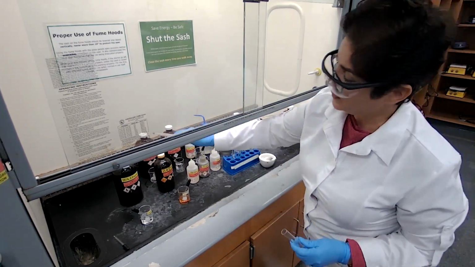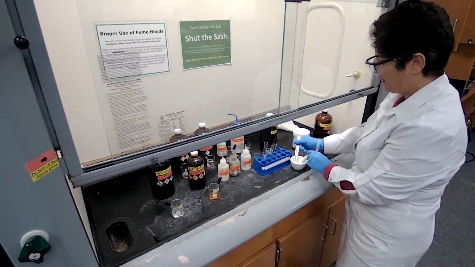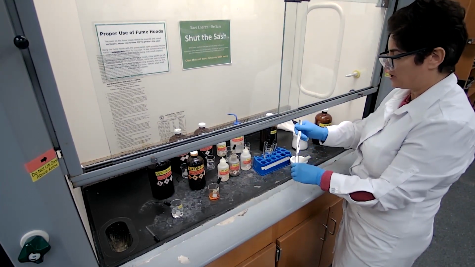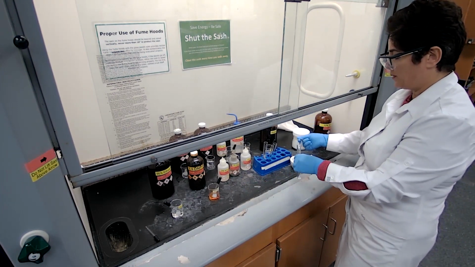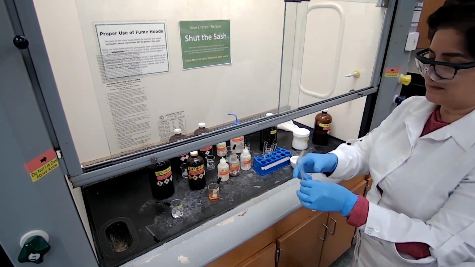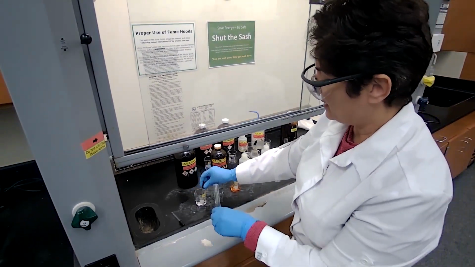To test for ketone or aldehyde, we are using 2,4-dinitrophenylhydrazine. I'm going to add about 0.1 gram, like the tip of a spatula. And if it is more than 0.1, it is still okay because it's qualitative analysis. And I'm going to dissolve that in ethanol.